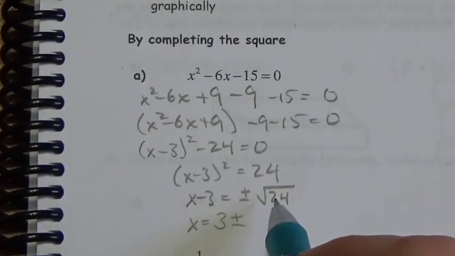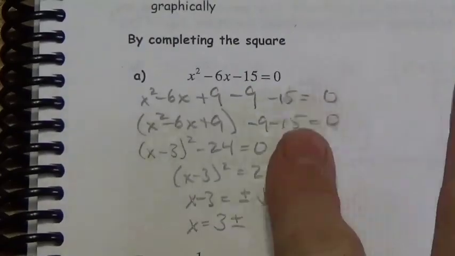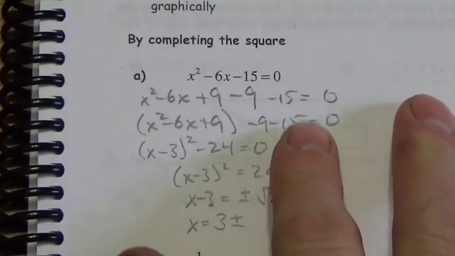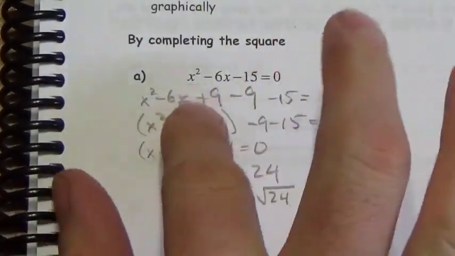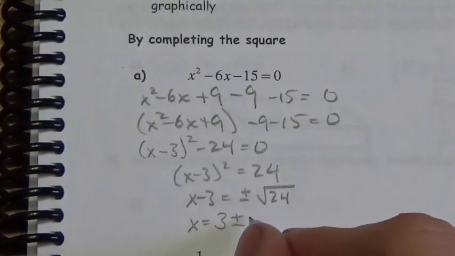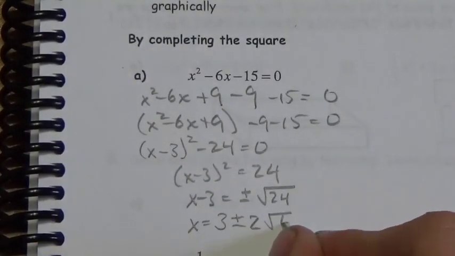24, if you write that down in terms of prime factors, would be 2 times 2 times 2 times 3. Okay, 2 times 2 times 2 times 3. So there's a pair of 2's there that I can pull out. So this will be 2 root, and there's a 6 left over.